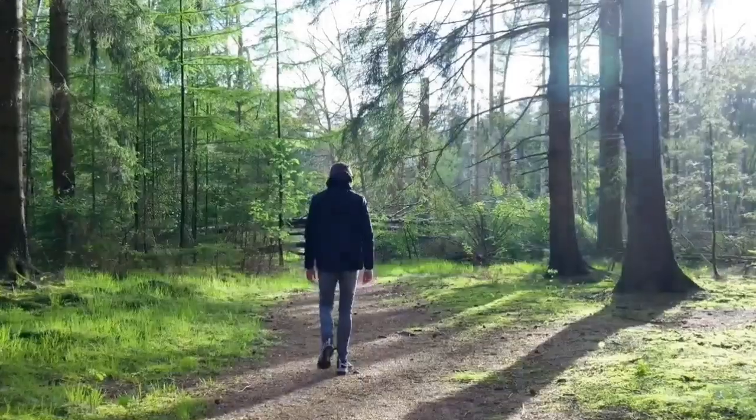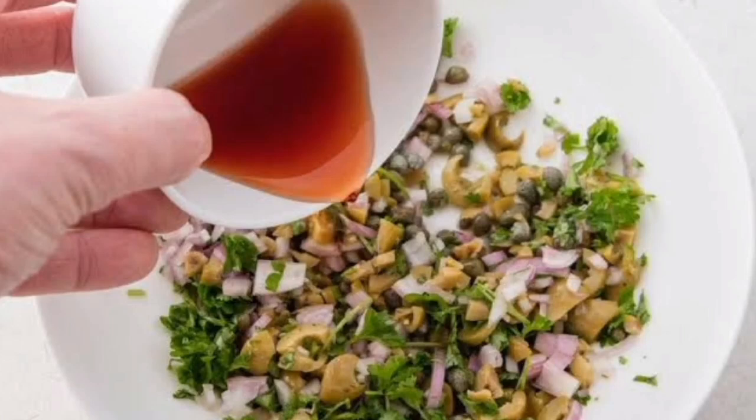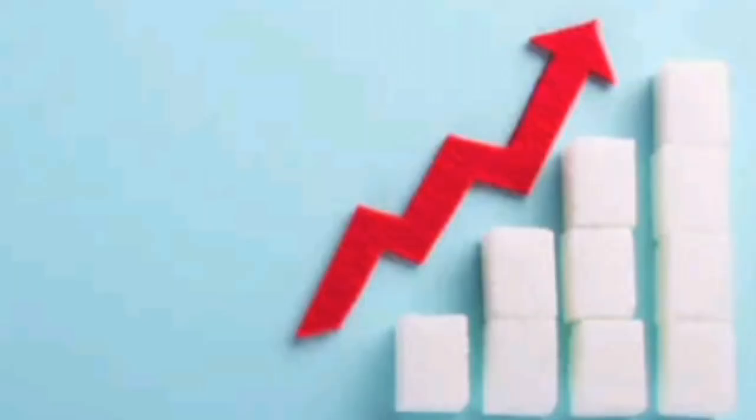The third tip I would like you to consider if you want to reduce rapid blood sugar spikes is doing simple exercise after a meal, like taking a walk, doing some chores. Some persons have said that adding vinegar to their meal or a salad dressing or even taking a tablespoon of vinegar before a meal has helped them reduce rapid blood sugar spikes.